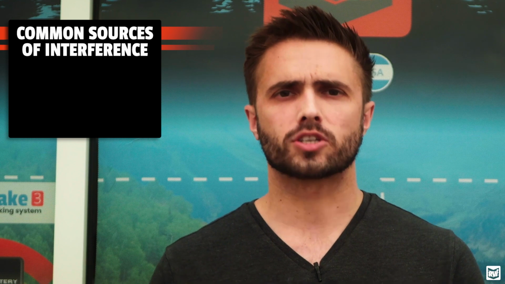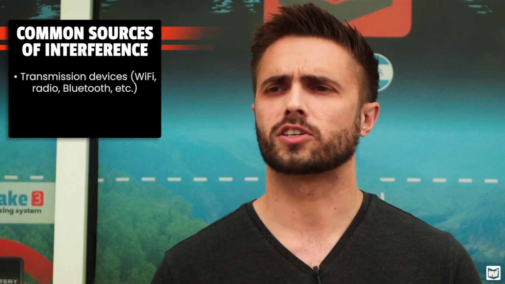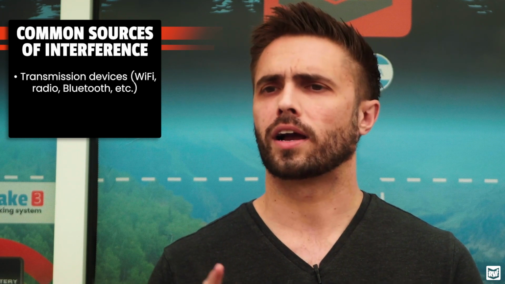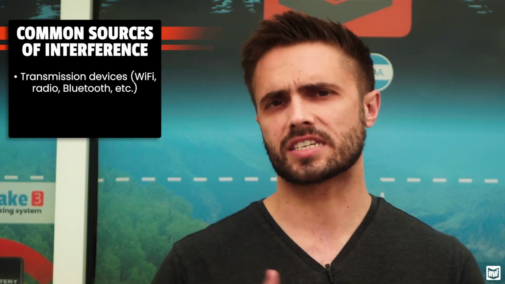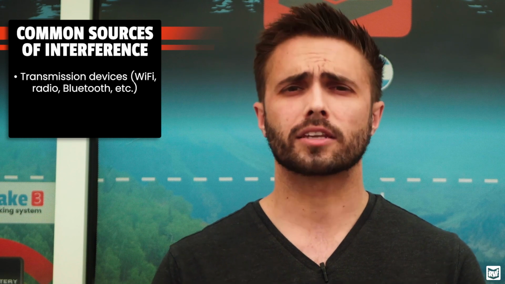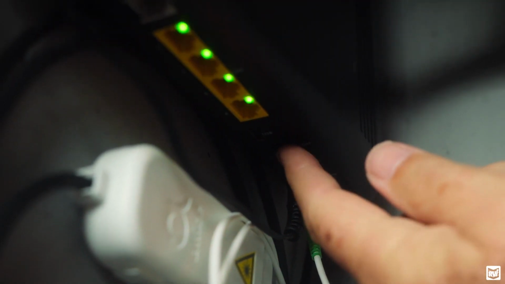It can be difficult to identify the source of the interference at times, but we have some best practices that we can do to help eliminate the effect of it at least. So to start with, again, the biggest source of this is going to be something in your motorhome. So it's typically a transmission-based device, so a Wi-Fi router, a ham radio, a Bluetooth device, or a satellite device, something that's using a signal to communicate wirelessly. Those are the most common culprits. However, they're not the only things that can cause communication loss. Other things that can are just any electronic device.